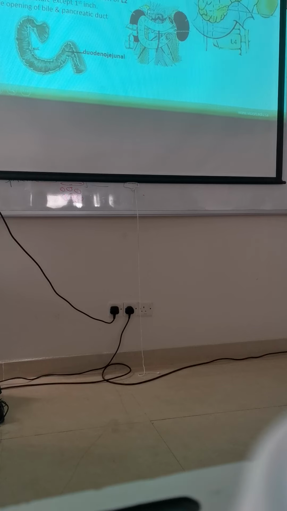Superiorly, in people, the foramen, you can see in the cadaver. Head of the pancreas is over here. So here we see the pancreas, right? The superior part is here. So the head of the pancreas is the inferior relation of the first part. Inferior is the head of the pancreas.